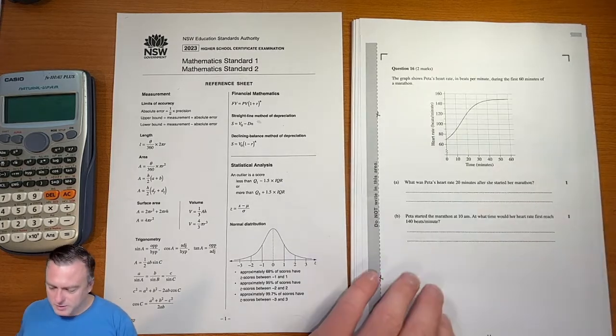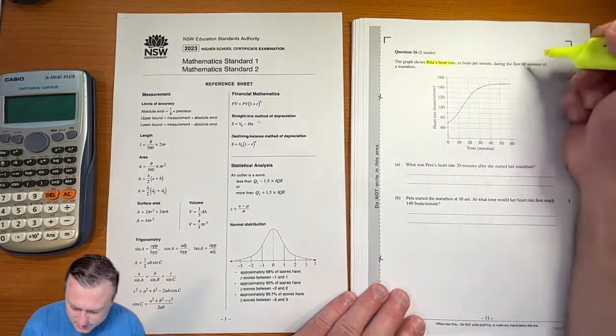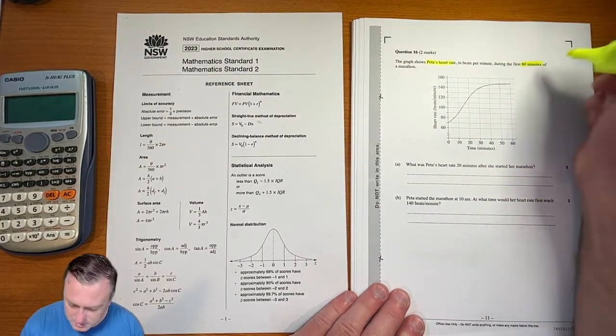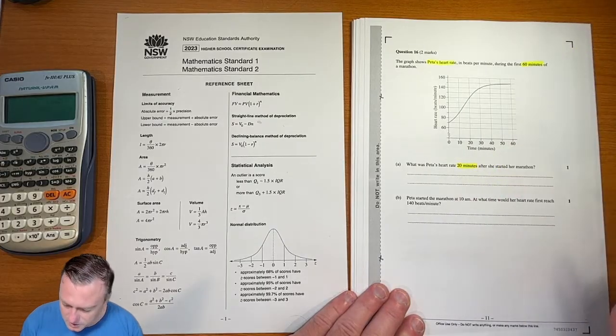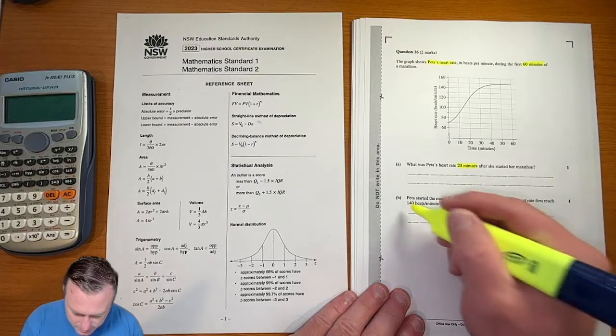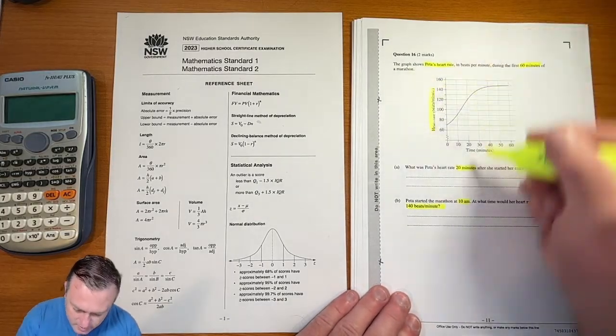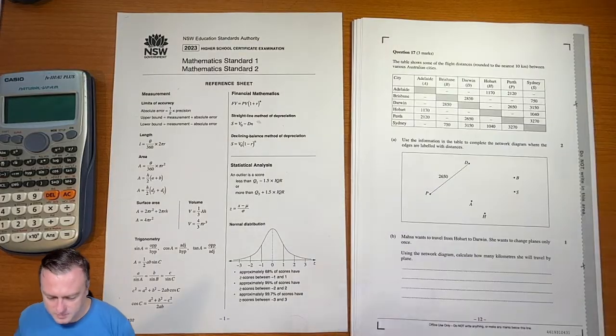And by reading it first, it does help when you get it back and have to execute it. So the graph of Peter's heart rate in beats per minute, first 60 minutes, marathon. We've got 20 minutes. And she starts the marathon at 10 a.m. What would heart rate be when it's 140? So there's a heart rate there, and then there's the time there.